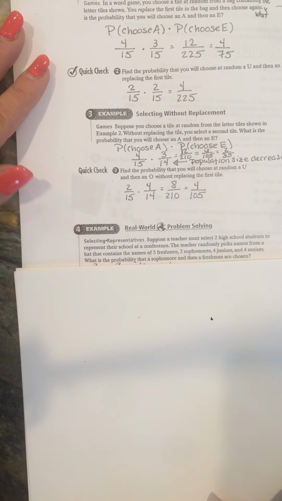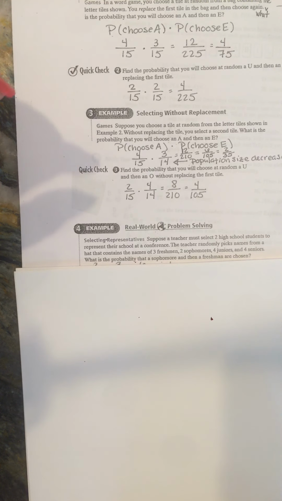All right, so now let's do this last example. Suppose a teacher must select 2 high school students to represent their school at a conference. The teacher randomly picks from a hat that contains the names of 3 freshmen, 2 sophomores, 4 juniors, and 4 seniors. That's a small school. What is the probability that a sophomore and then a freshman are chosen?